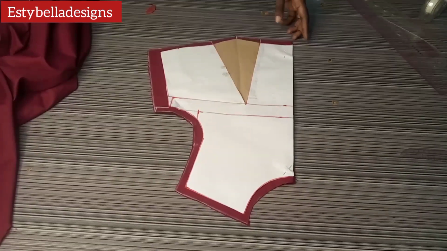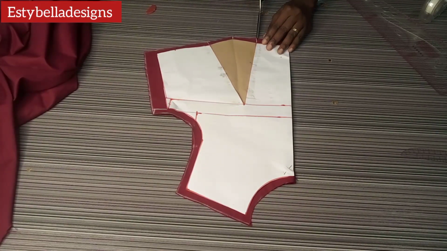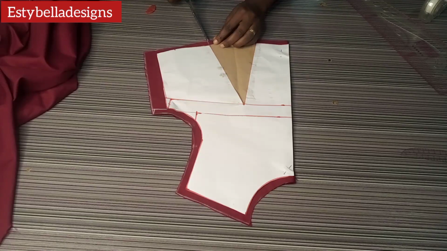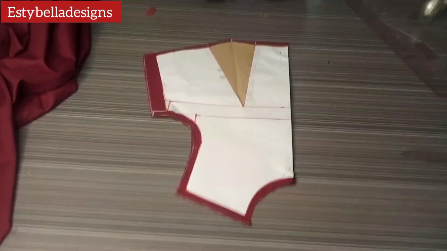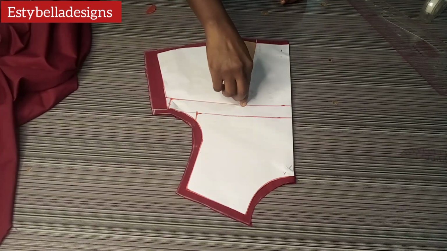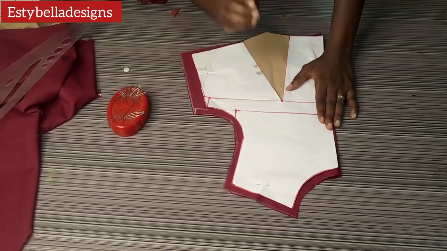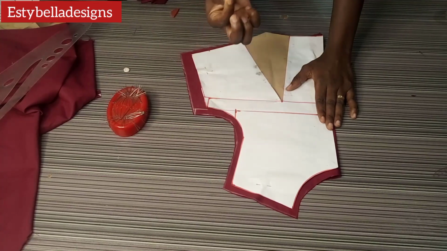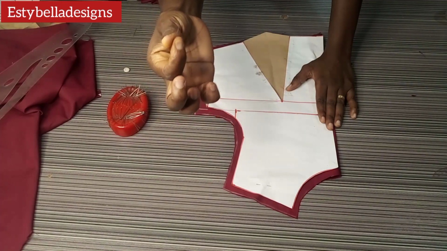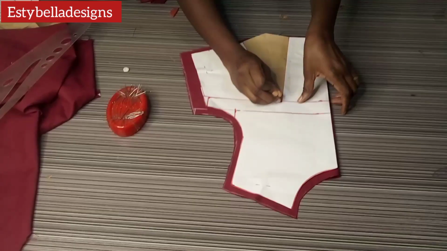You notch them. Just notch them so that you know the beginning, where the dart starts and where the dart ends. So another thing you will do again is to make a point at this. I'll get a pin. I want to get the bust point. I'll put a pin, an affix pin. I'll put it in this bust point.